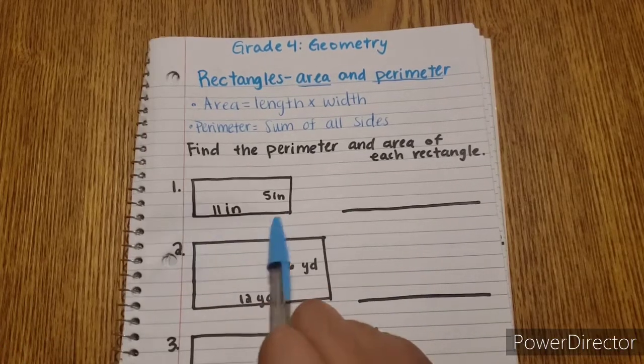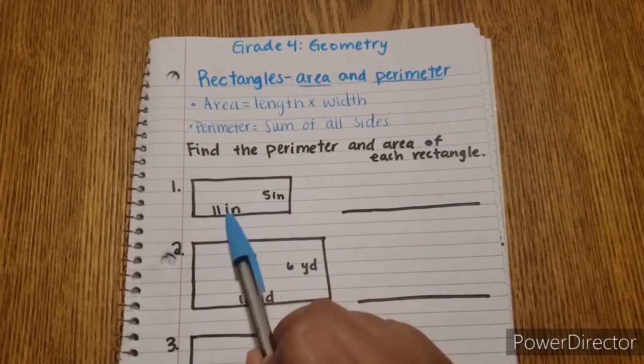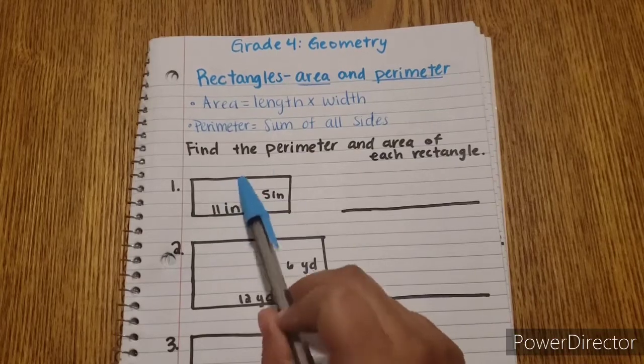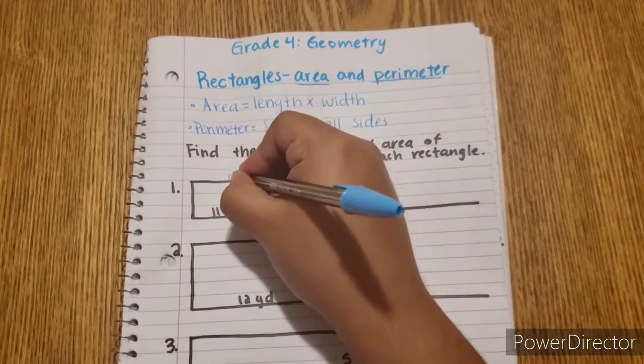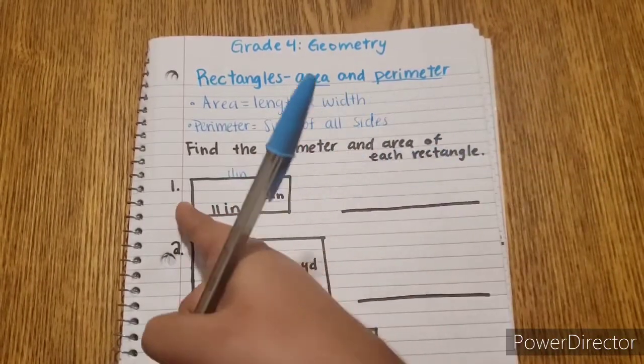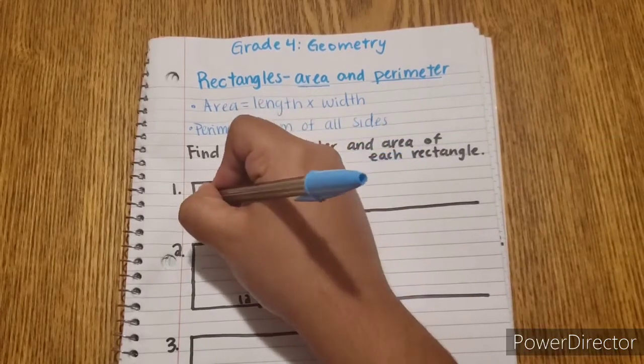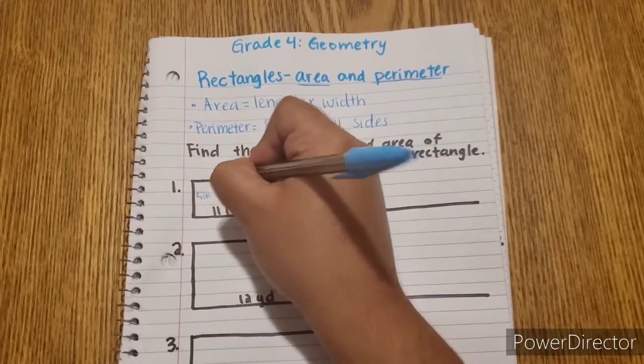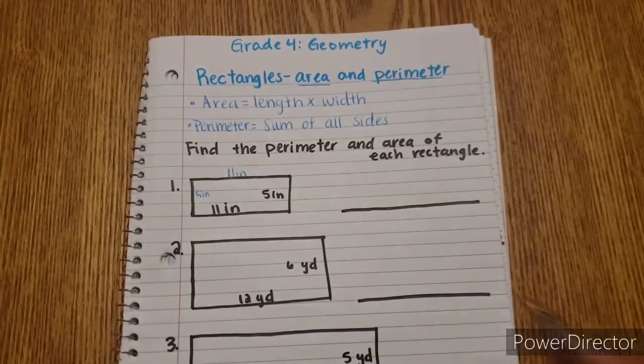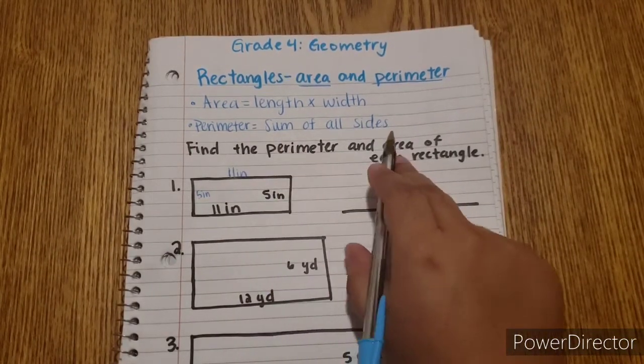We have 11 inches and 5 inches. So these two sides are the same, so this would also be 11 inches. And these two sides are the same, so this would also be 5 inches, just like the opposite side. So let's look at perimeter first. So perimeter is the sum of all sides.